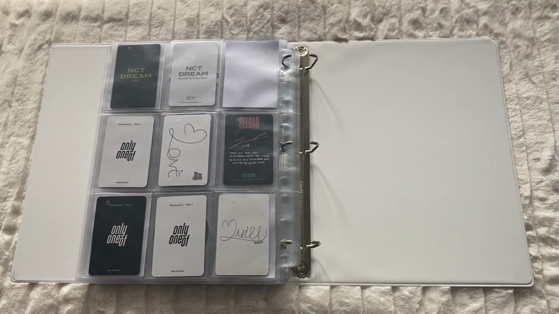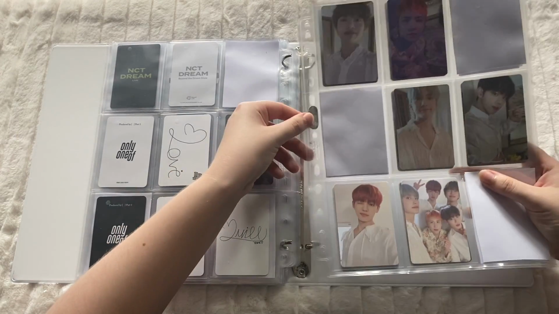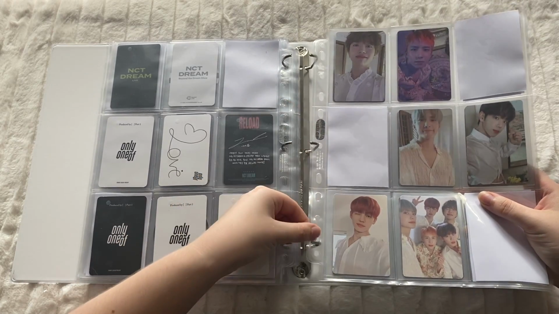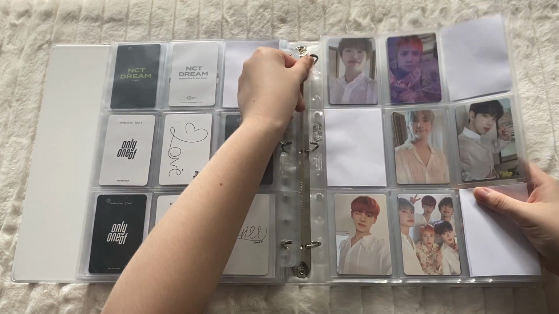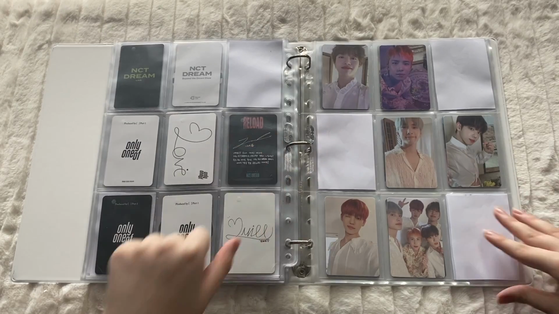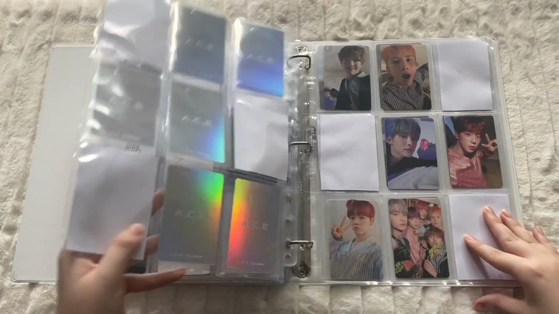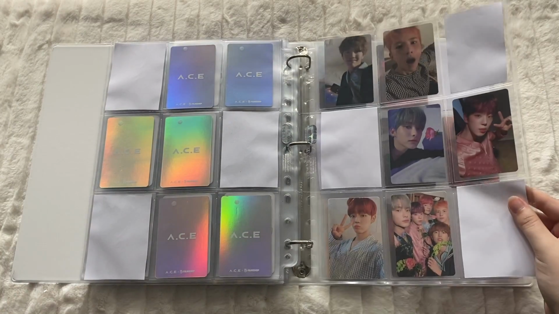Then I have my A.c.e fanship photo cards, which I didn't record myself putting them in, but that's only because there's 18 of them, and that's a lot. So I just have 3 pages of the 222 method here. These are all holographic on the back, so it's gorgeous. You got 3 of each member, 3 groups.